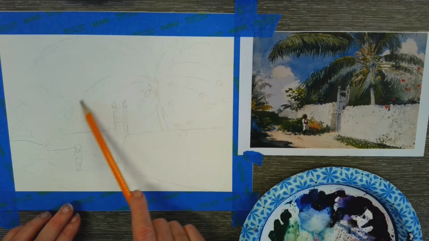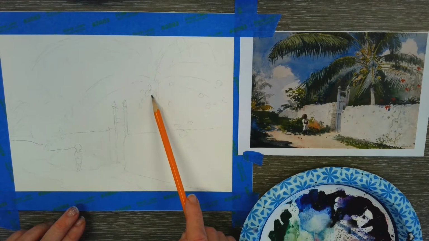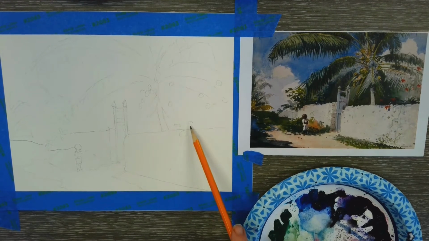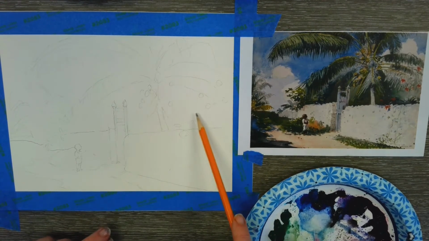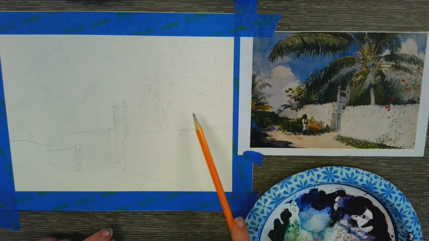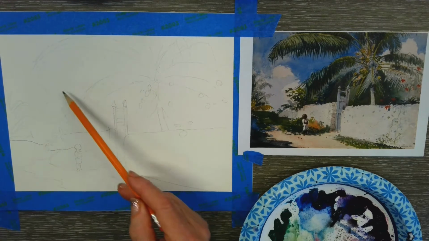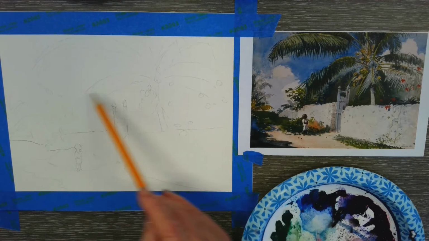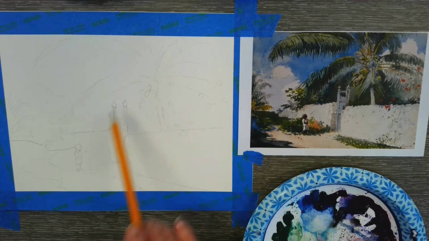I've just got the main arcing lines of the palm, a few reminders about these coconuts. I put in my flowers because I want to make sure I have the right number of flowers in roughly the right places, but I did not draw them in detail because I'm going to paint them kind of loosely. The main cloud shapes, I have a cloud shape here, here, and then this one up here. And that's where we're going to start.